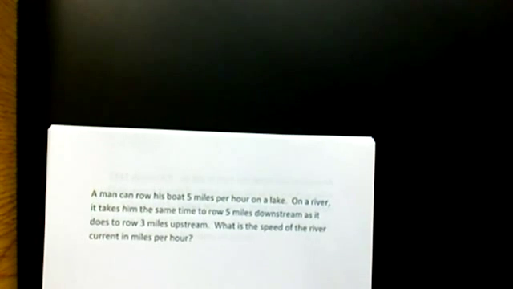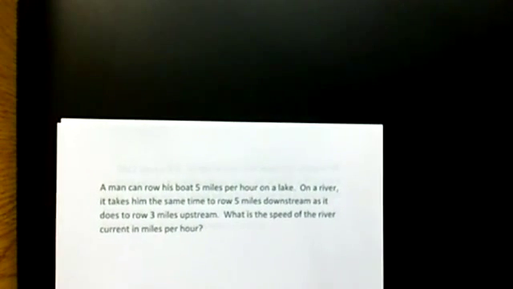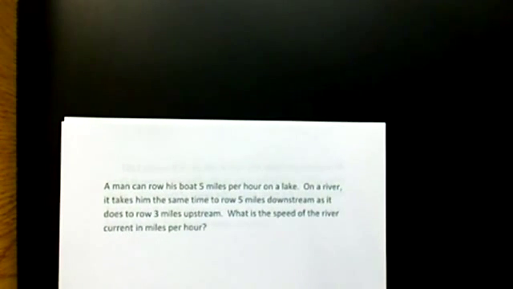So next one, man can row his boat. This is a distance one that we're starting to look at now. We're kind of getting away from the others. It says a man can row his boat 5 miles per hour on a lake. On a river, it takes him the same time to row 5 miles downstream as it does to row 3 miles upstream.